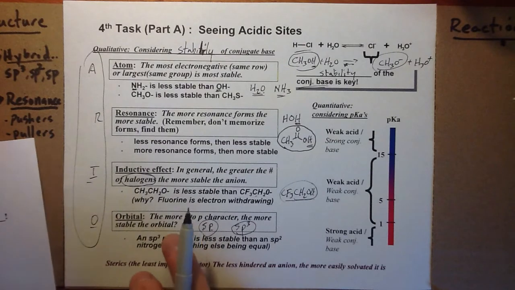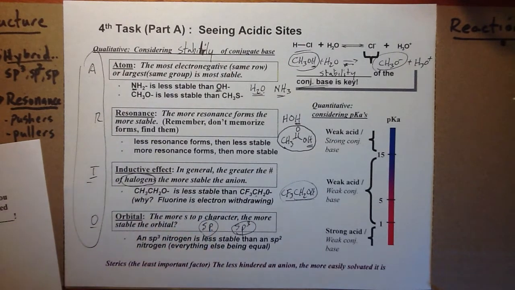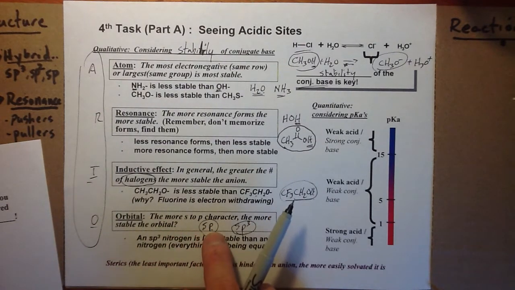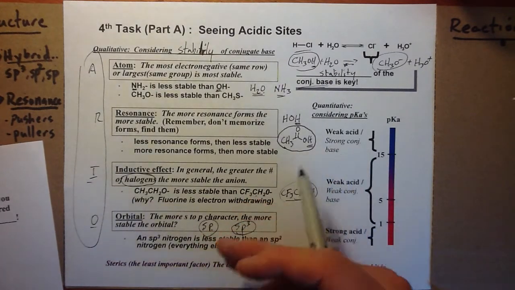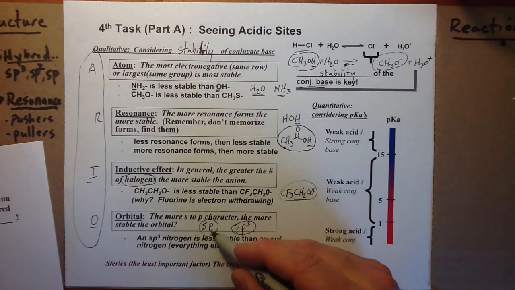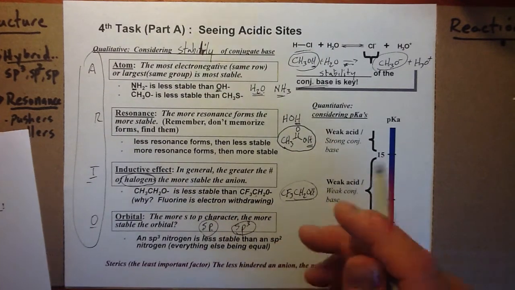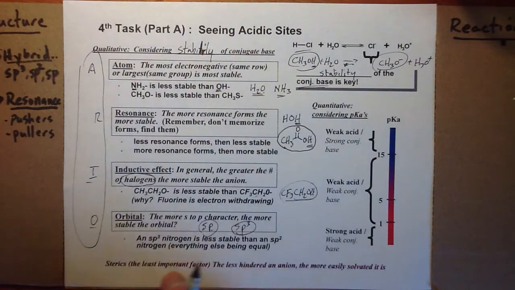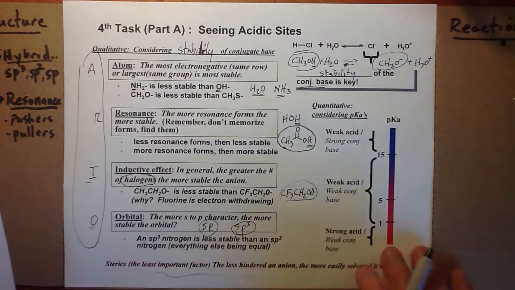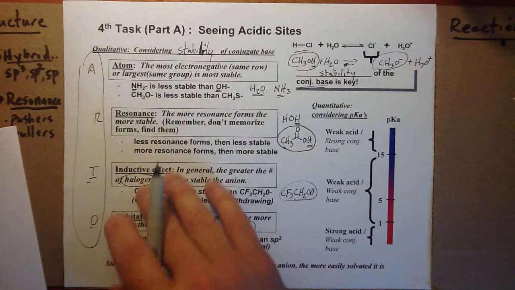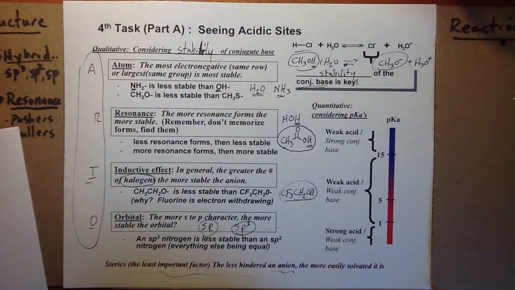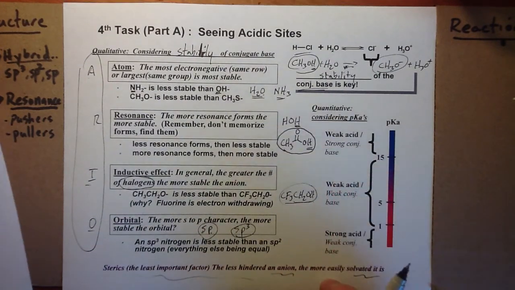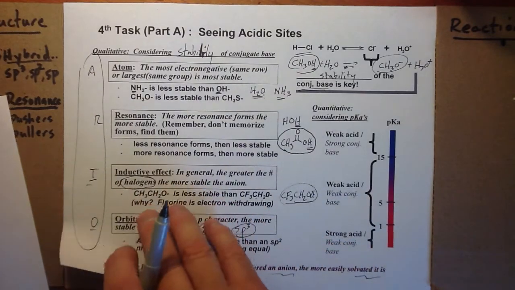And again, we've already covered orbitals. Having an orbital that carries the negative charge being sp is better than having that orbital that has the lone pair on the atom that's negatively charged be sp3. All right, sterics is one of the least considered factors in acidity, but it is important. Basically, if it's a less hindered anion, it is more easily solvated. And that's something that doesn't get as much attention in discussion of acidity.